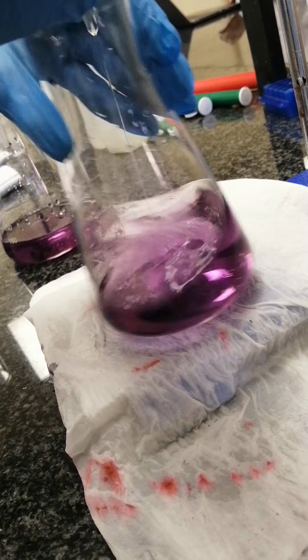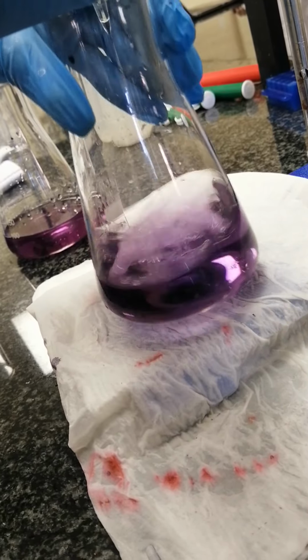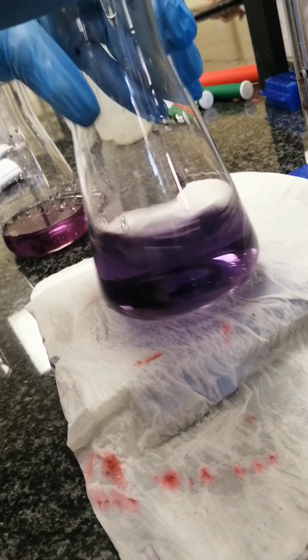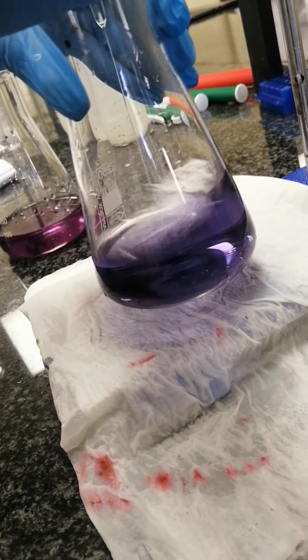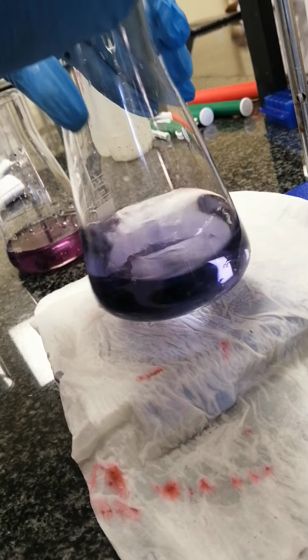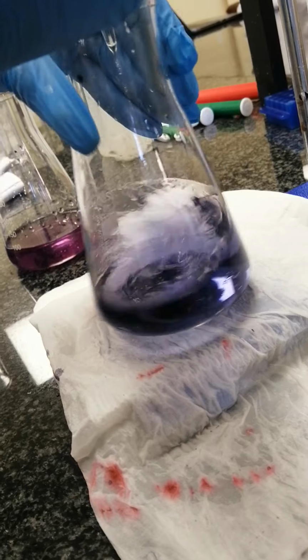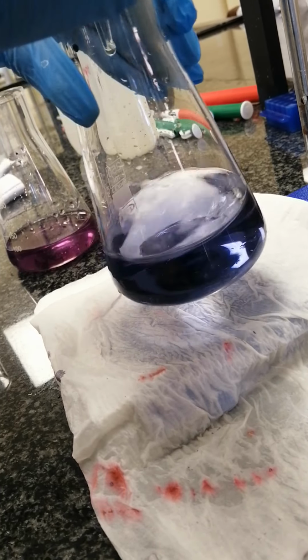So now, as you can see, we are still far from the color change. There we go, there we go. The water is changing, as you can see. So the water turns blue.